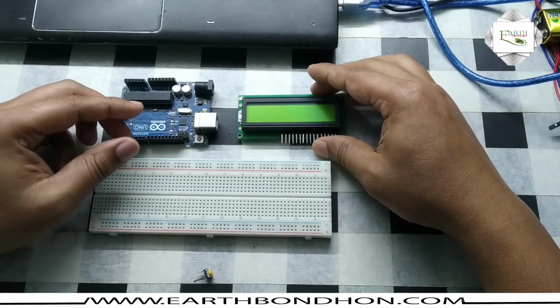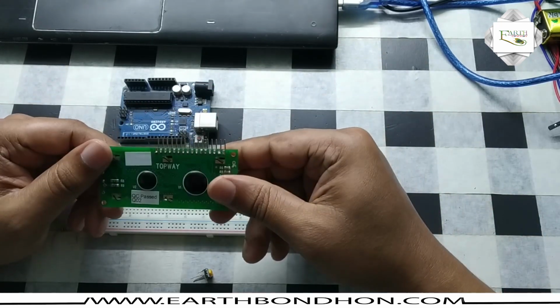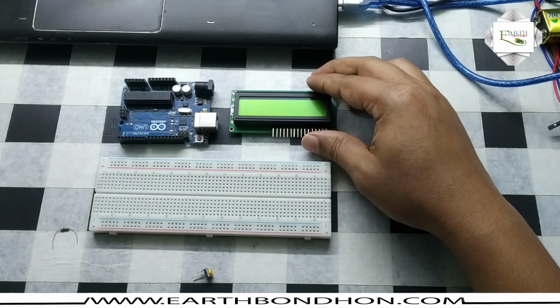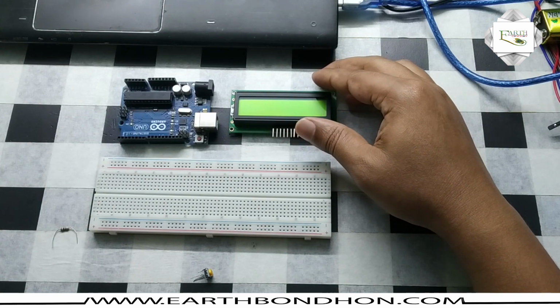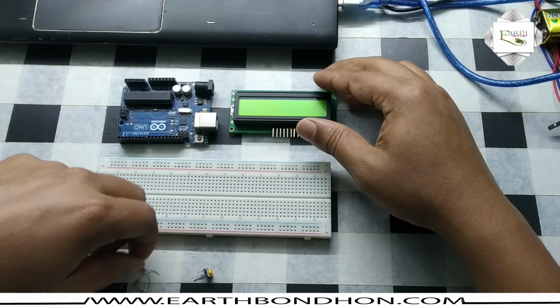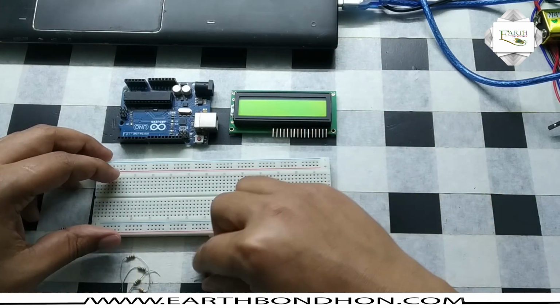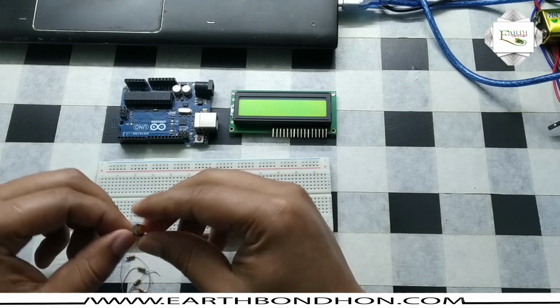This program needs an LCD display, an Arduino board, a project board and resistors. I need some resistors of different values and one variable resistor.